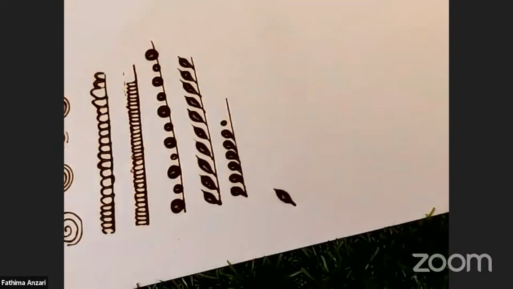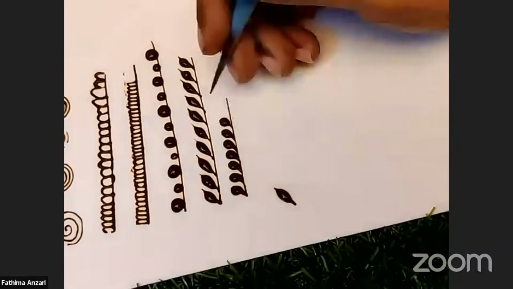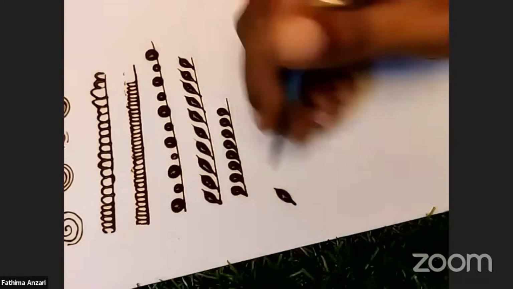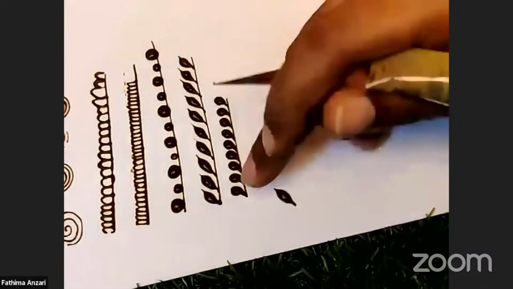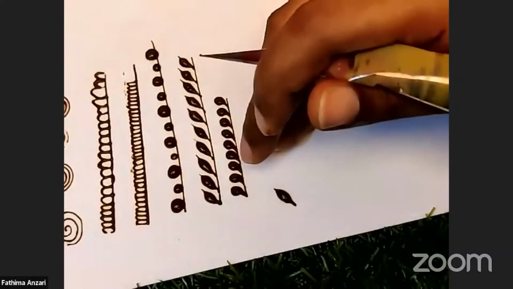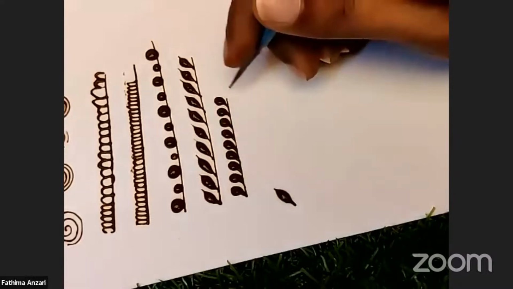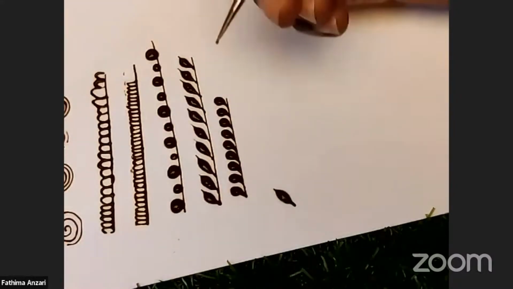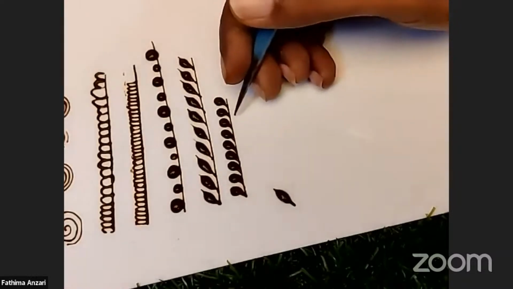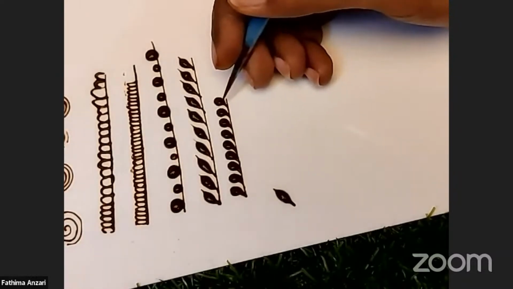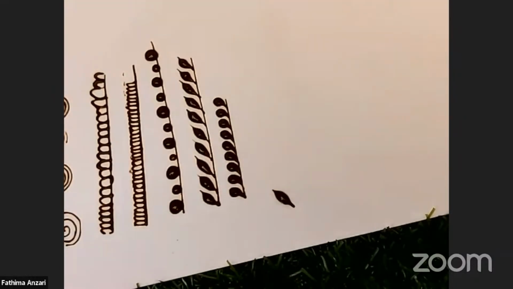It should be a fast movement, then only it will be defined. जितना fast आप हो उतना defined होगा वो leaf shape. Okay, when you drag. See, in this area I was a little bit slow, so now the paste is spreading a bit because my paste is a bit loose, not too much, a bit. So जितना fast आप करेंगे उतना defined होगा. Last ones I was so fast, so it is much more defined.